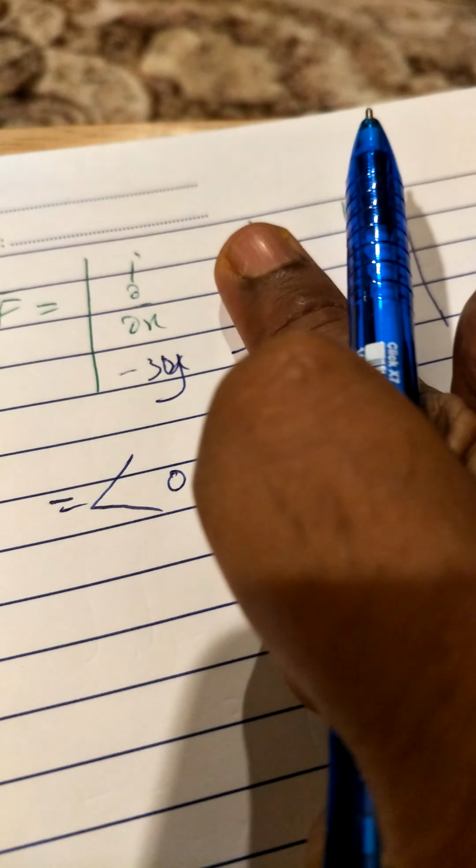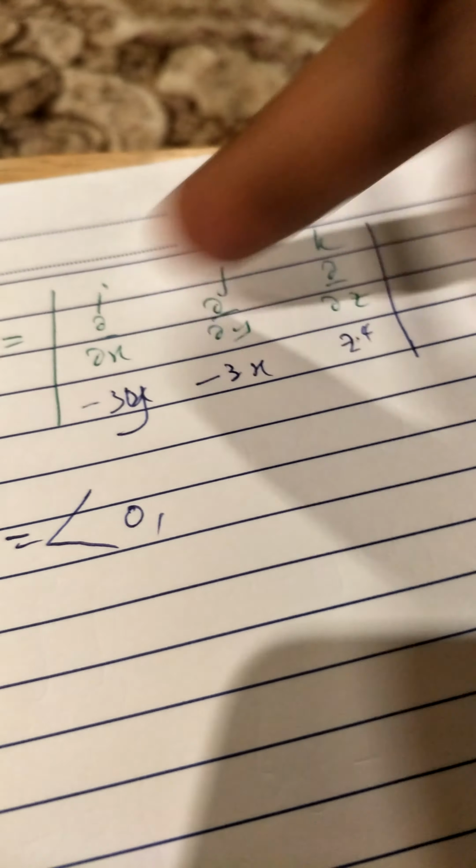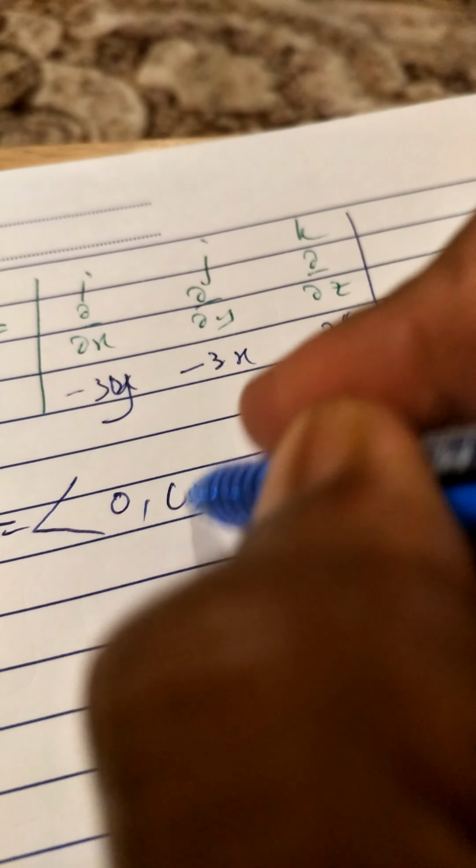So where is our f? Our f is minus 3y, 3x and z⁴. Okay, then we do this. So what we have, del x, that's 0. For y we got 0, so you got 0.